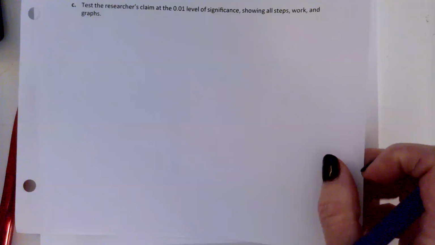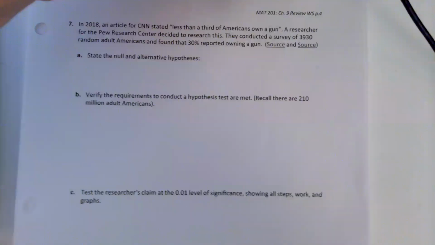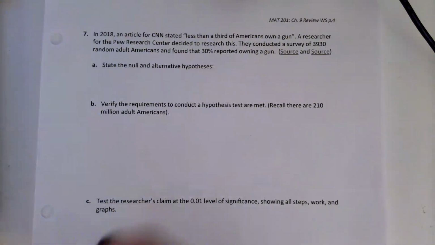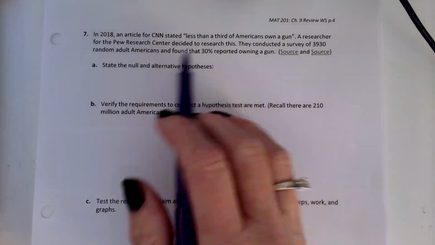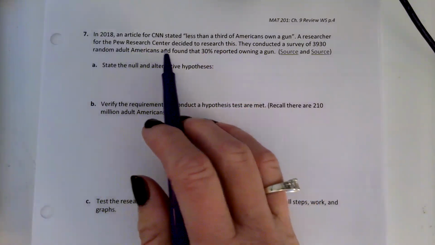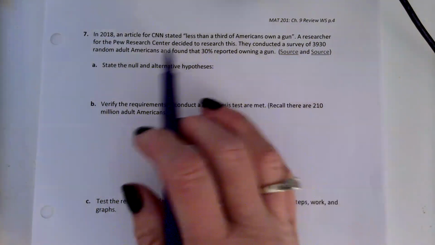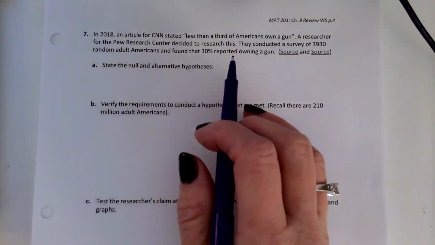Okay, the last problem we're going to look at for this review of chapter 9 is question number 7. It says, in 2018, an article for CNN stated less than a third of Americans own a gun. A researcher for the Pew Research Center decided to research this. They conducted a survey of 3,930 random adult Americans and found that 30% reported owning a gun.